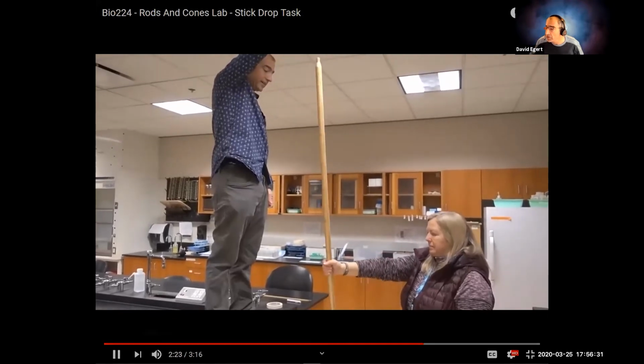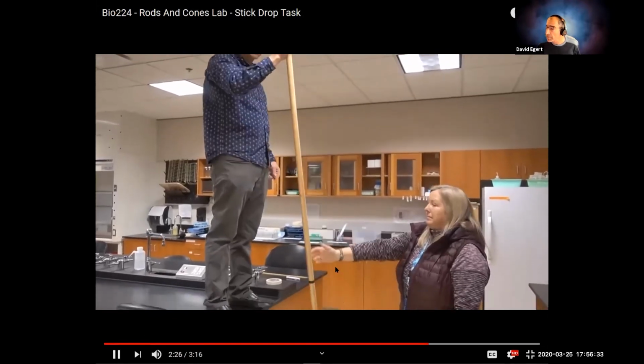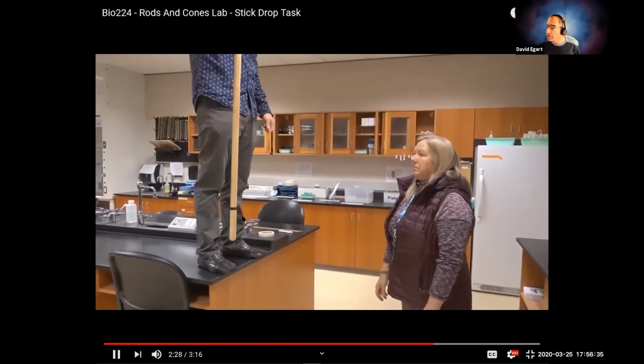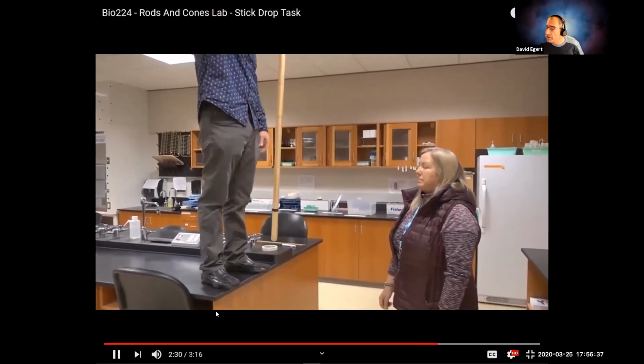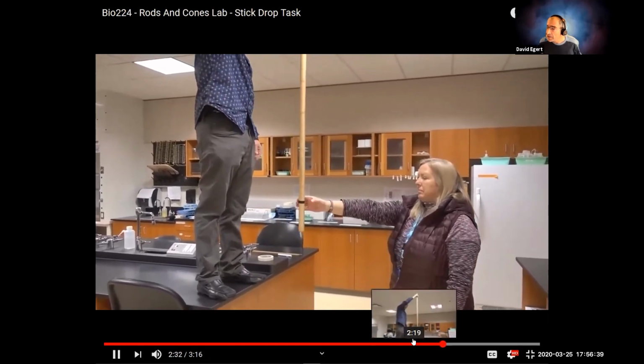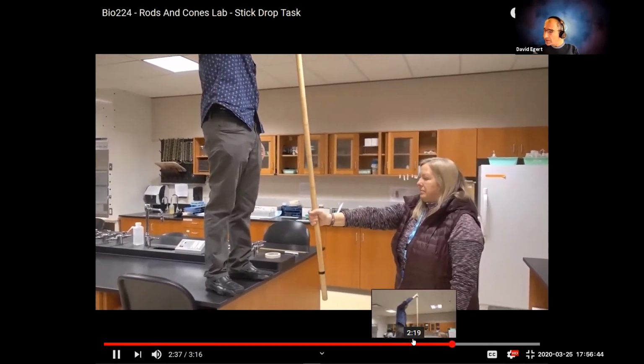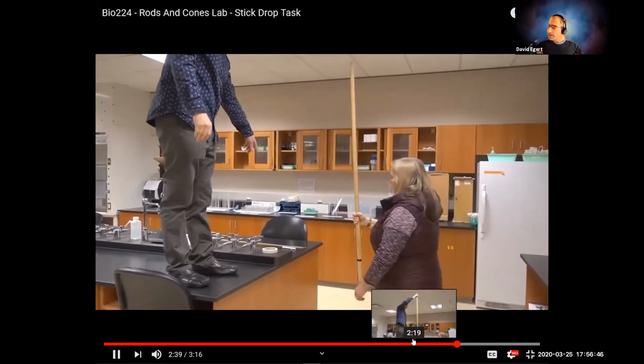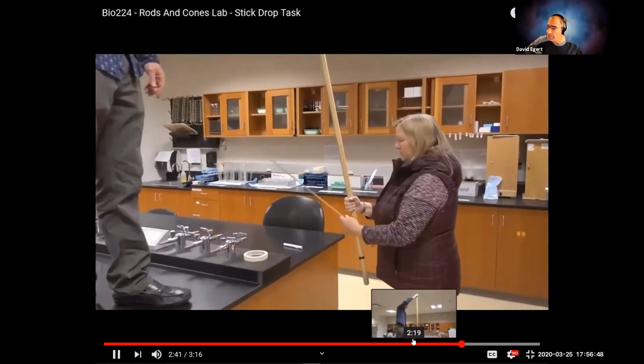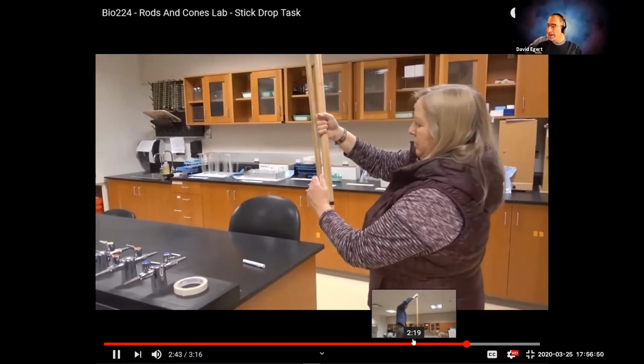So here she goes. So you would measure from wherever the stick was now to where it started. You probably want to practice a few times, but then you're going to take 3 different ones in each of the 3 conditions. Here she's kind of showing the measuring. Normally you would have another person.